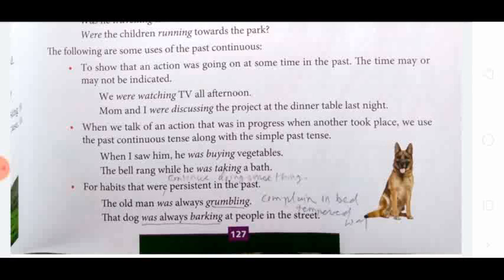And for habits that were persistent in the past, persistence means continuing to do something. The old man was always grumbling, always complaining. The dog was always barking at the people. The dog is like that, always barking. In the past, this action was continuously going on, a habitual action, so it can also be expressed in past continuous tense.